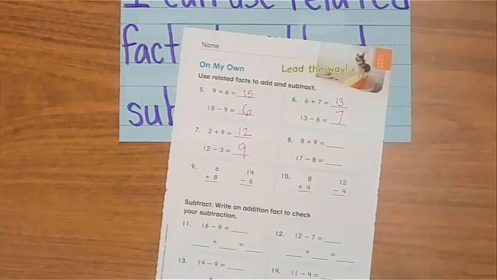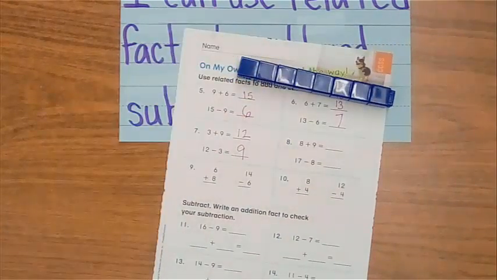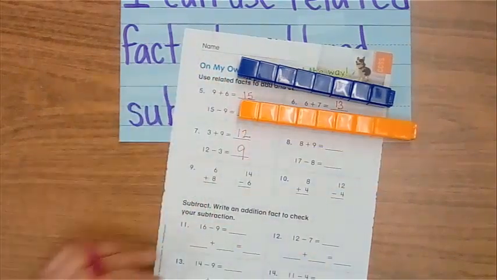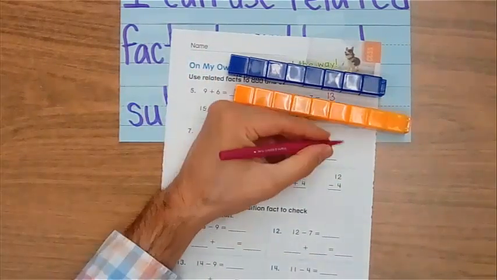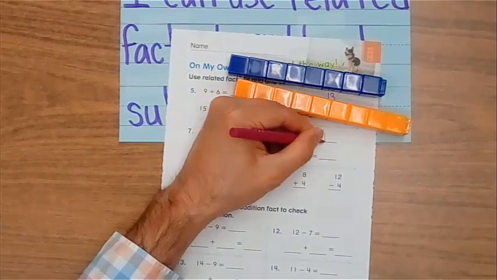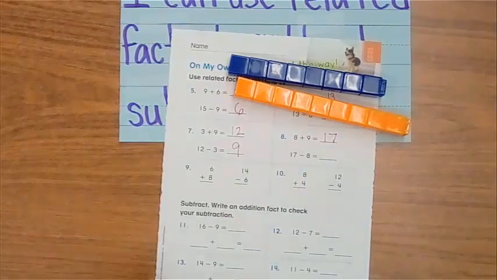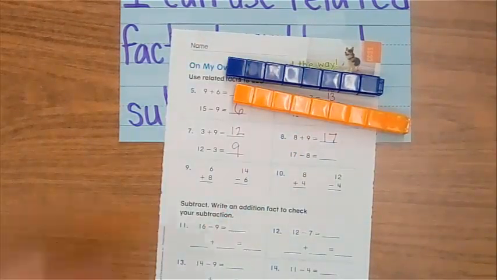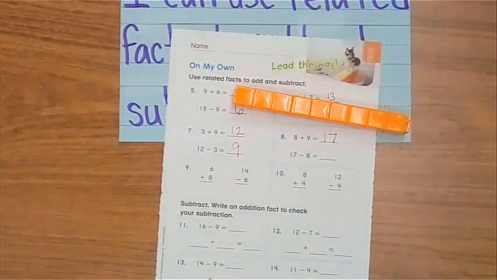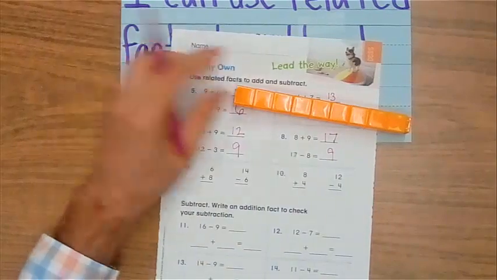Okay, so now what if I have 8 plus 9? So I have 8 right there and 9. And so 8 plus 9 makes 17. Now what if I have 17 blocks and I take away 8 of them? Now what do I have? I have 9.